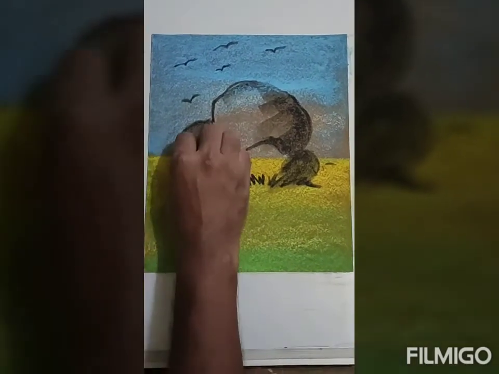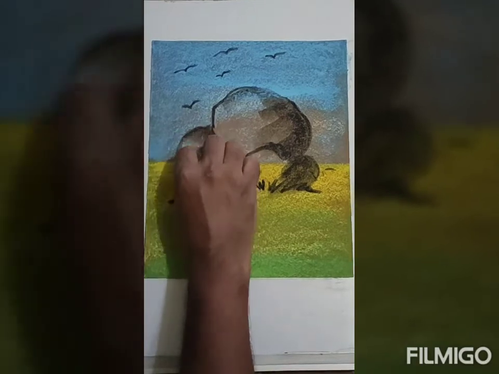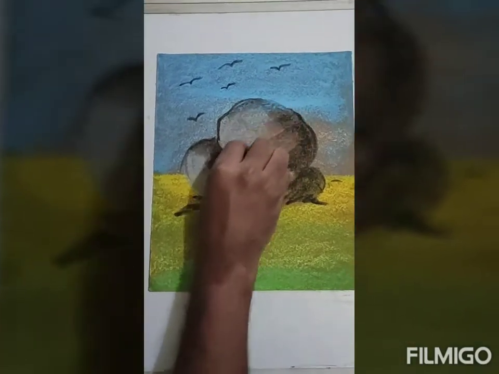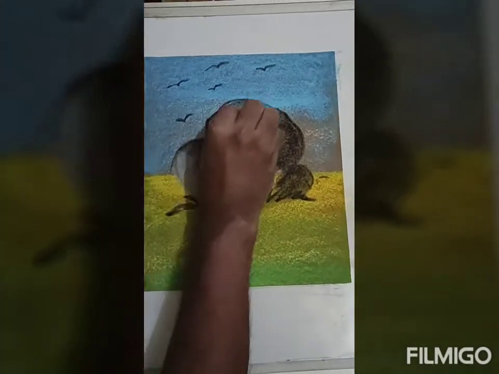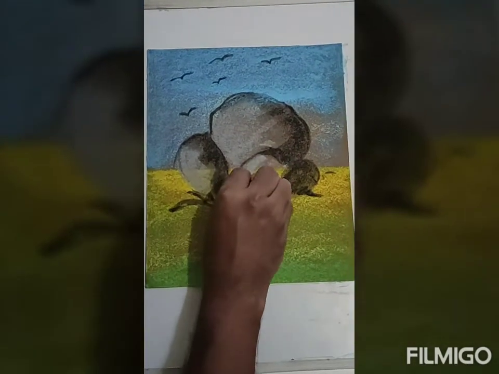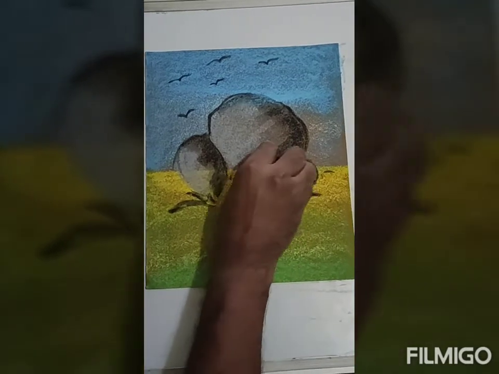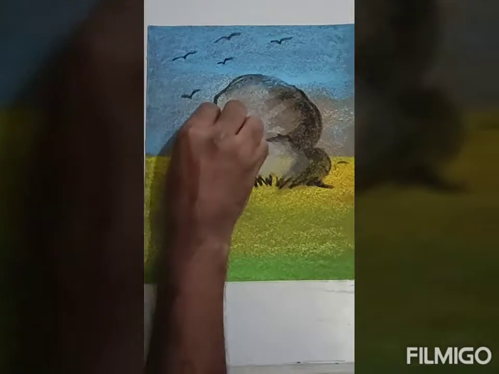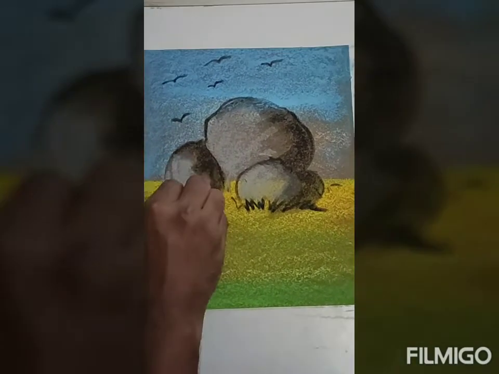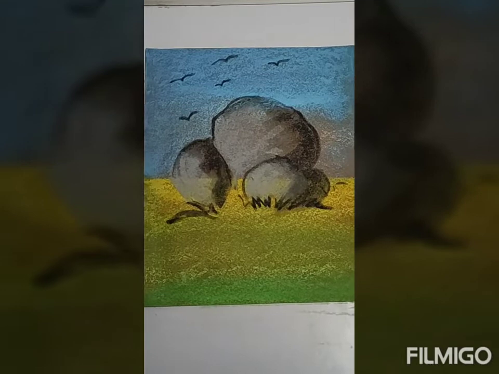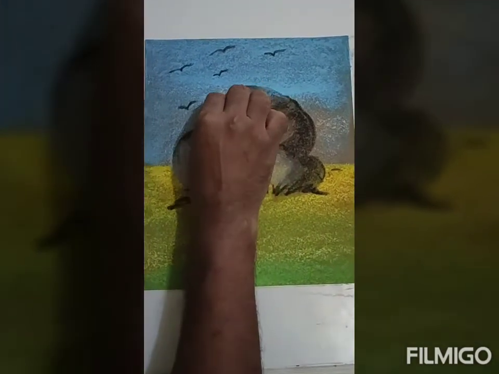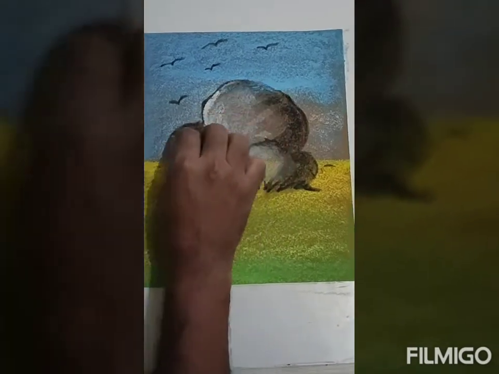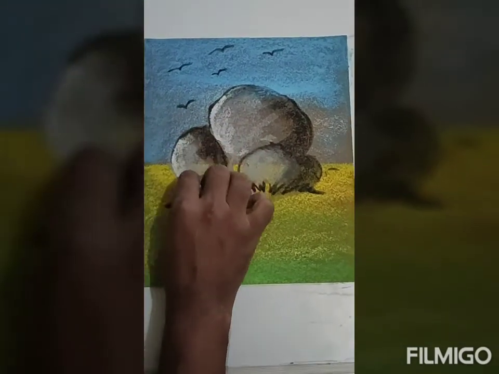And we'll apply a lighter tone, or you may say a lighter shade, on the opposite side. It will be better to use broken color for a more effective light and shade here.